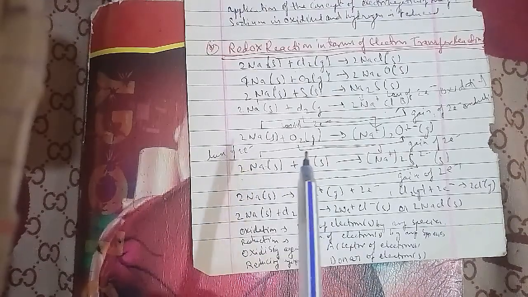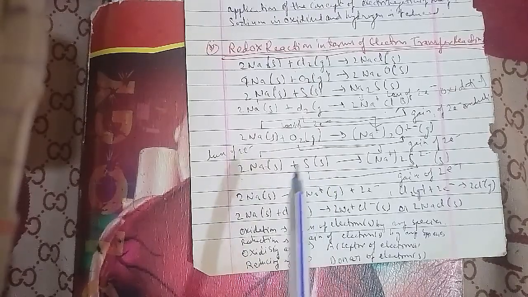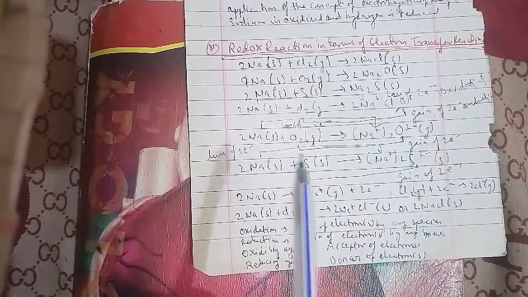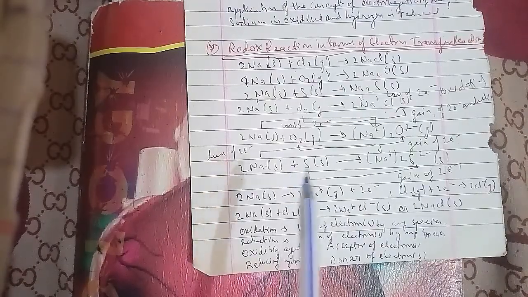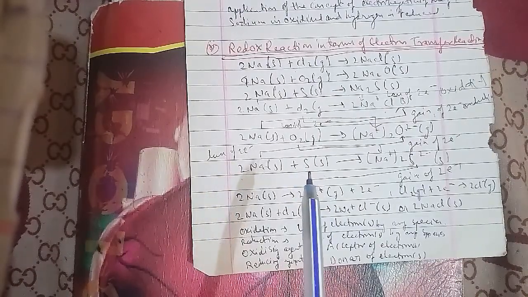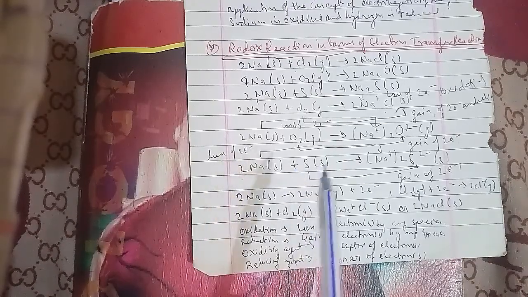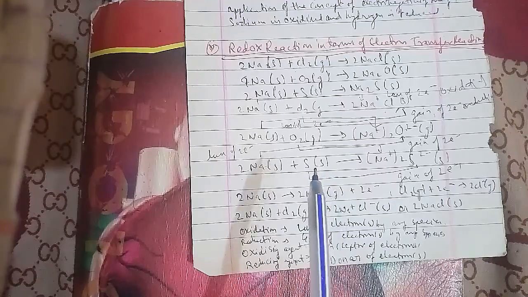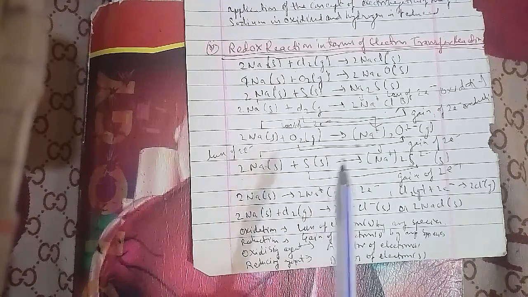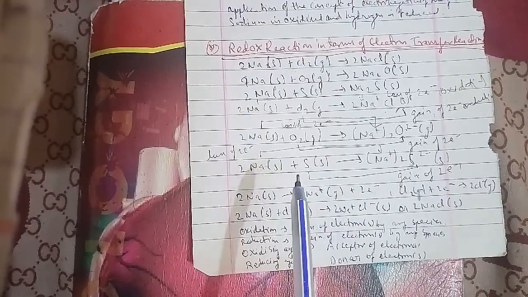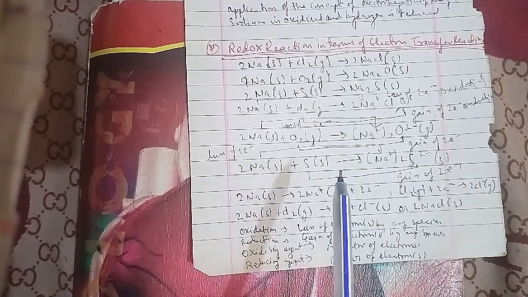In unit 12, we have to cover organic chemistry, which is some basic principles and techniques. We have to cover the general introduction, tetravalence of carbon, shapes of organic compounds, structural representation of organic compounds, classification of organic compounds, nomenclature of organic compounds, isomerism, fundamental concepts in organic reaction mechanism, methods of purification of organic compounds, and qualitative analysis of organic compounds, quantitative analysis as well.